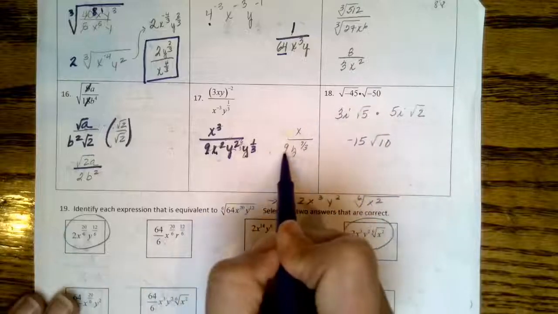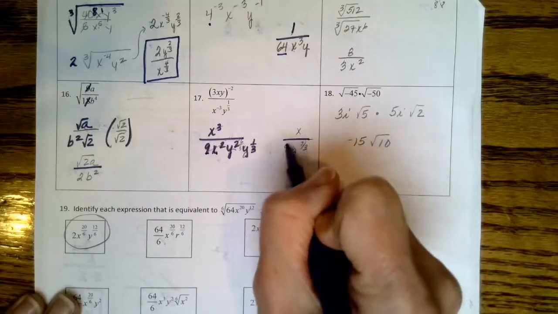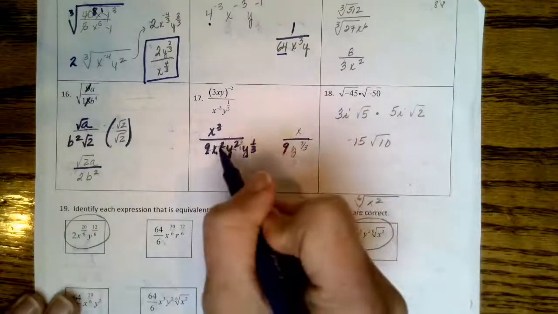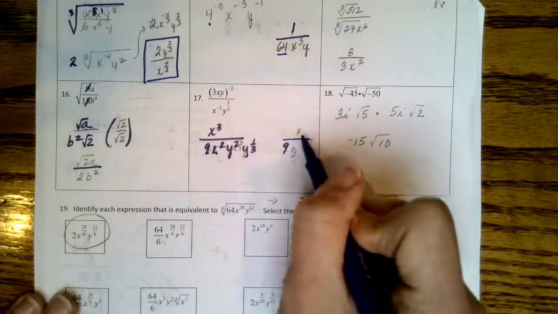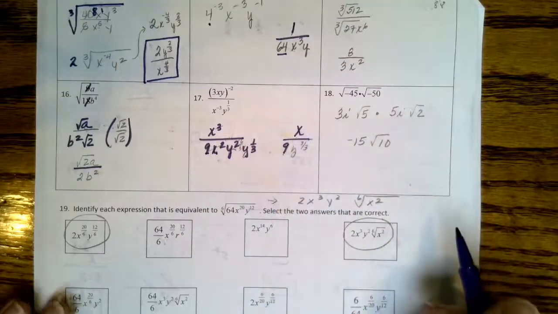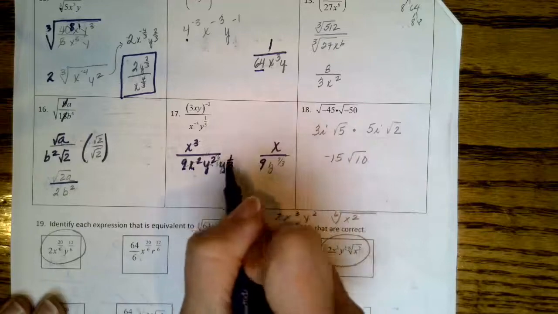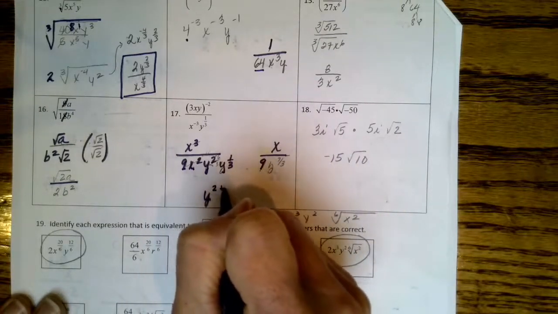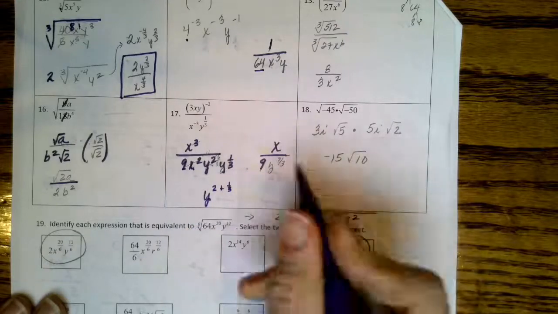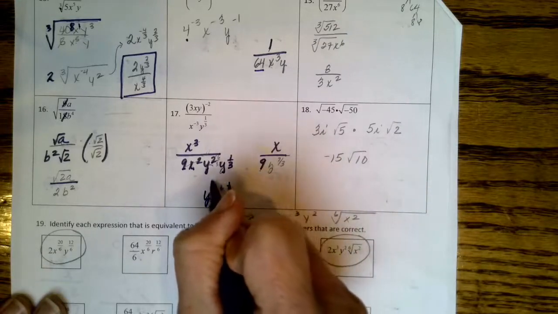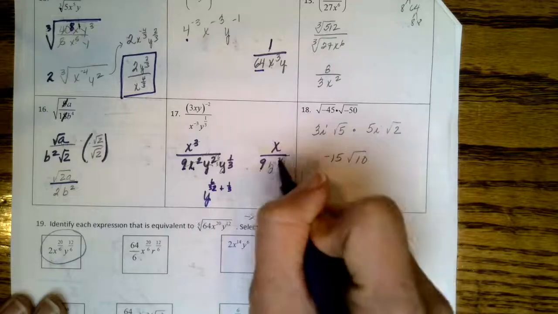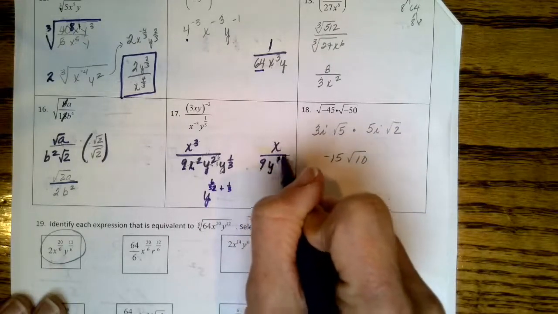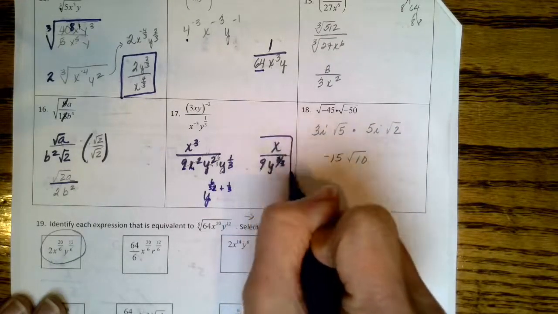So my 9 stays, here he is. 2 of x's cancel out with 2 of those, leaving me with 1 in the numerator. And here again I have same base add. So this is y to the 2 plus 1/3 power. 2 is the same as 6 over 3. That's why I get y to the 7/3 power.